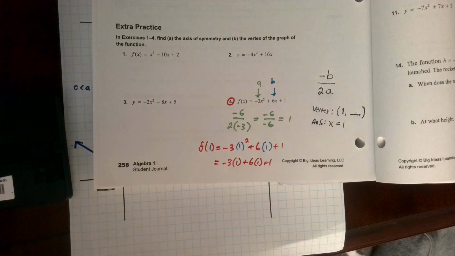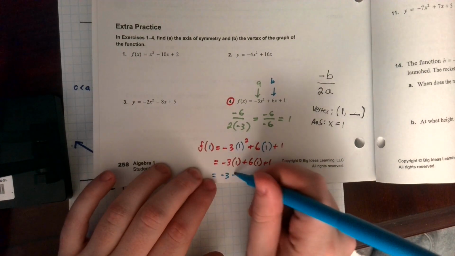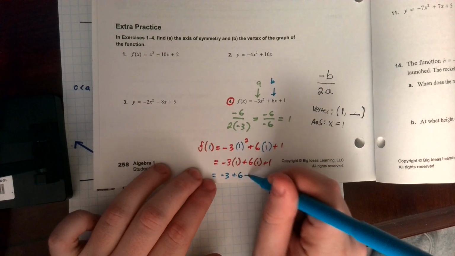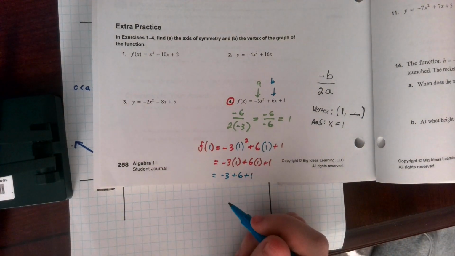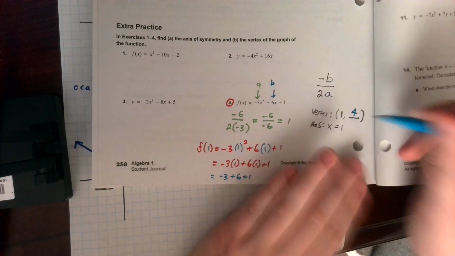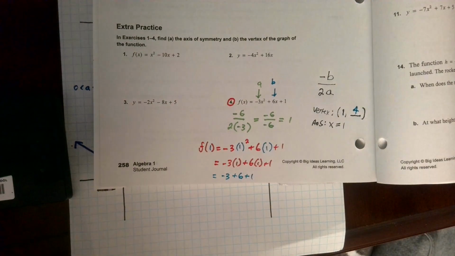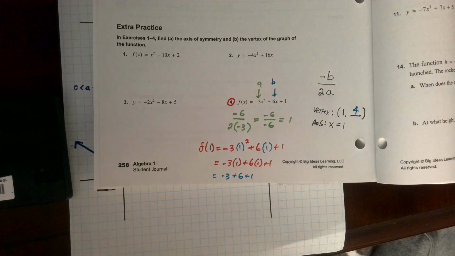Well, we also know that negative 3 times 1 is negative 3. We know that 6 times 1 is 6, and we have our 1 at the end. When we add them all together, what do we get? We get 4. So our y-coordinate of our vertex is 4. With that, you should have enough in order to take your quiz.